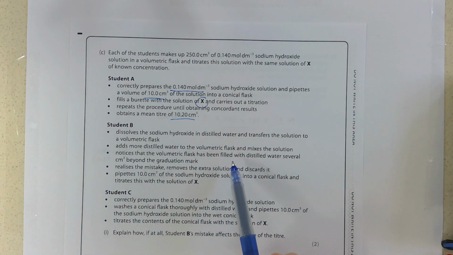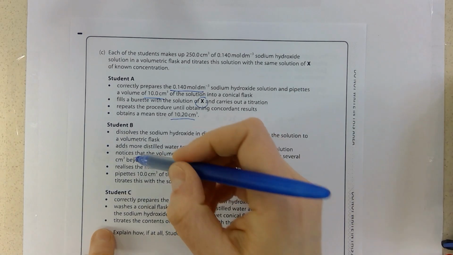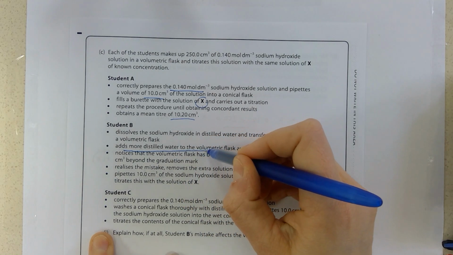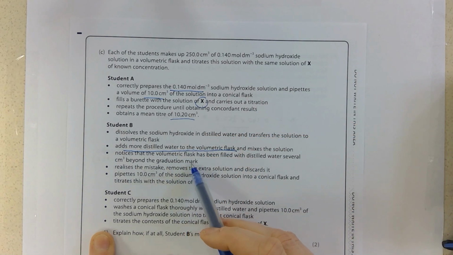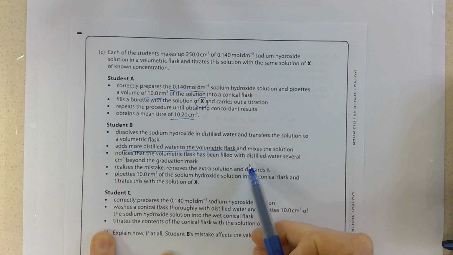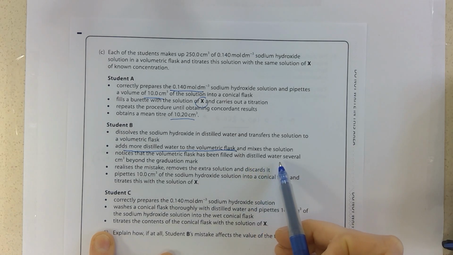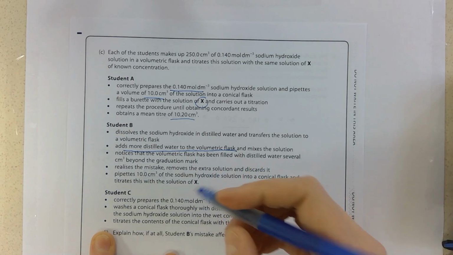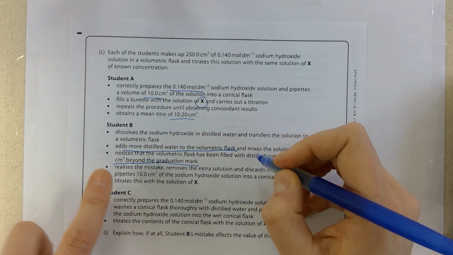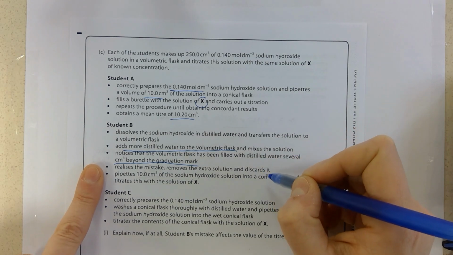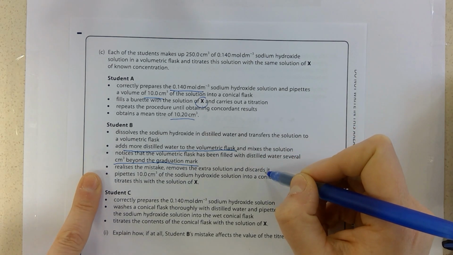B, we've got, oh, interesting. So they've added a bit more distilled water to the volumetric flask, and notice that they filled it several centimeters cubed beyond the graduation mark. So they're basically incompetent. And so then they remove the extra solution and discard it.